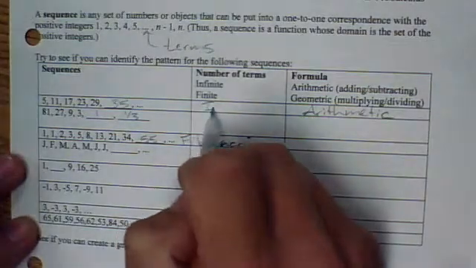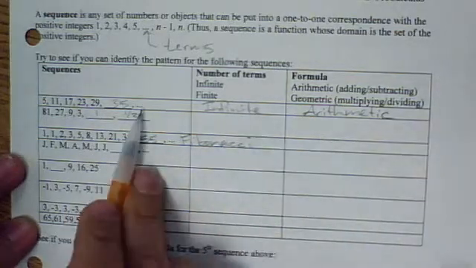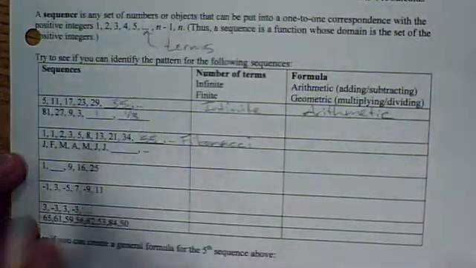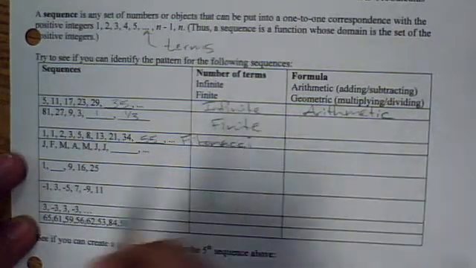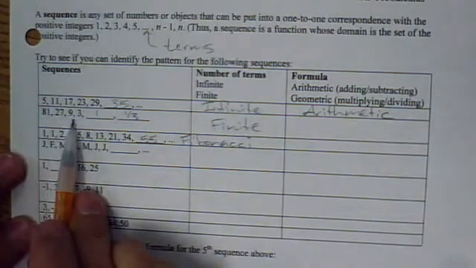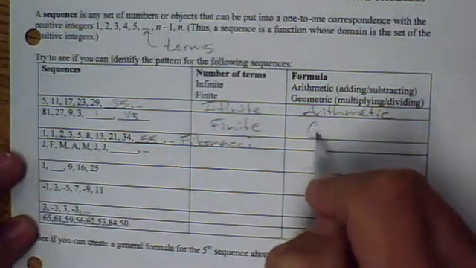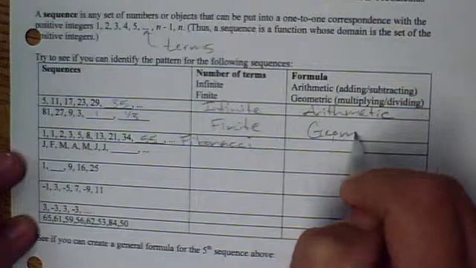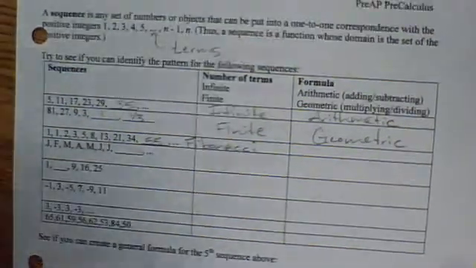This one right here is infinite. The three dots there just tell you that it continues, and this one is finite. This one is multiplying by 1/3 or dividing by 3 each time, so we consider that to be geometric. Okay, so you can work through those.